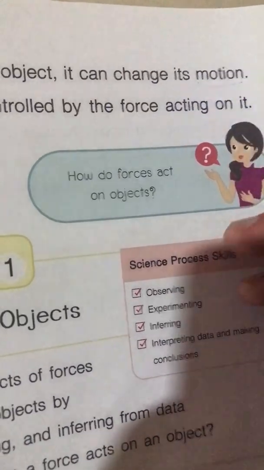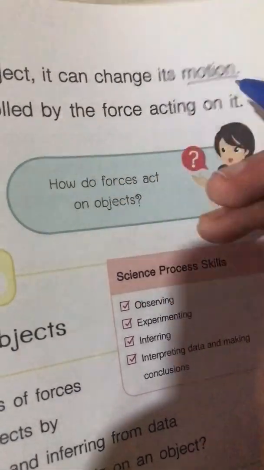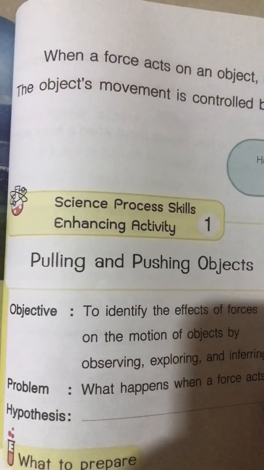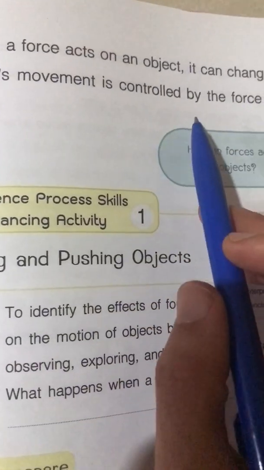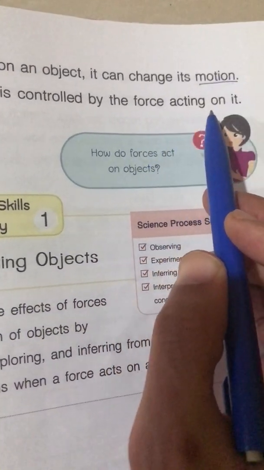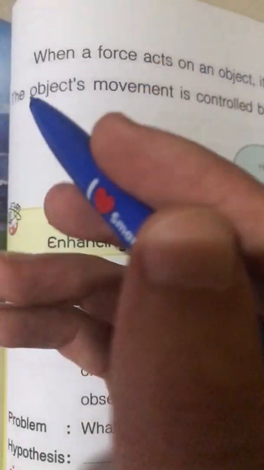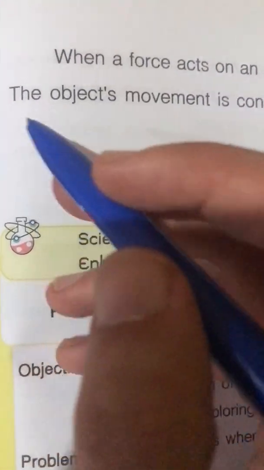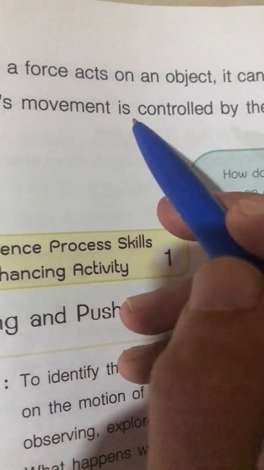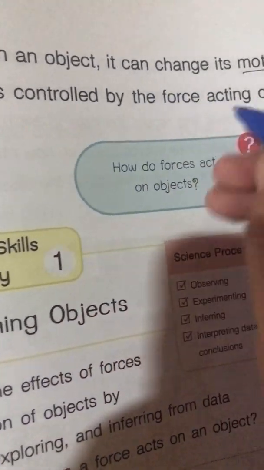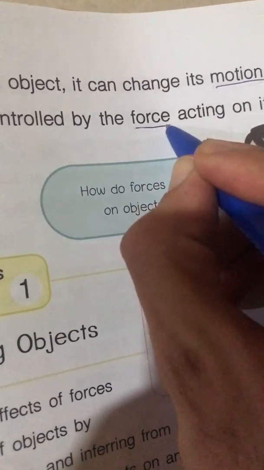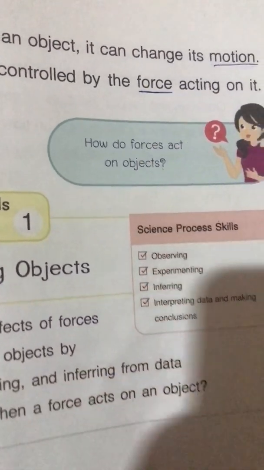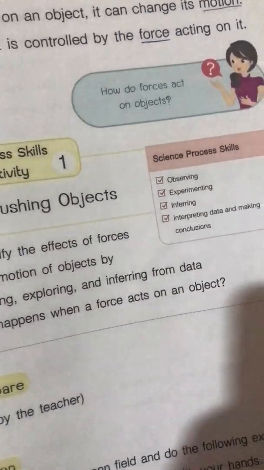And remember the meaning of motion. Very good. The object's movement is controlled by the force acting on it. I can ask this question in your final test: the object's movement is controlled by the blank acting on it. You have to select force for this question.